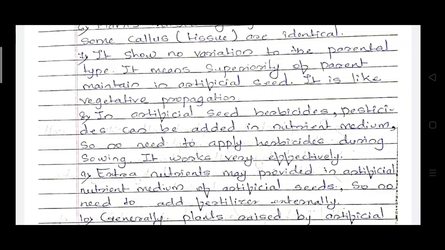Also, in artificial seeds, various herbicides and pesticides can be added, so they can work very effectively, and there is no need to supply herbicides or pesticides to the plantlets. Also, in these synthetic seeds, we can supply some nutrients.